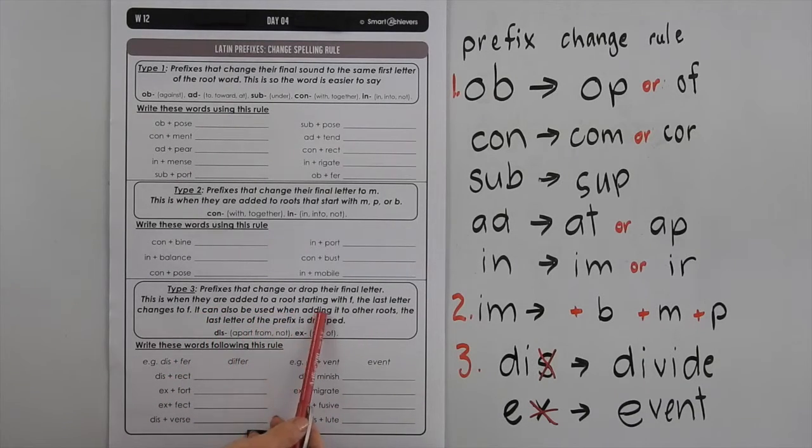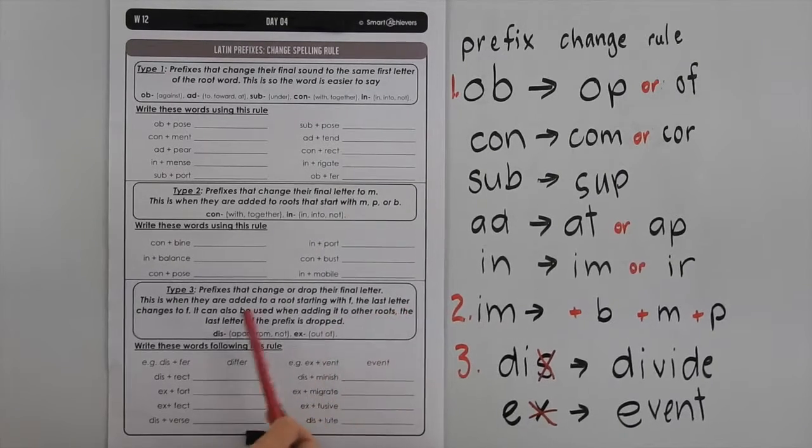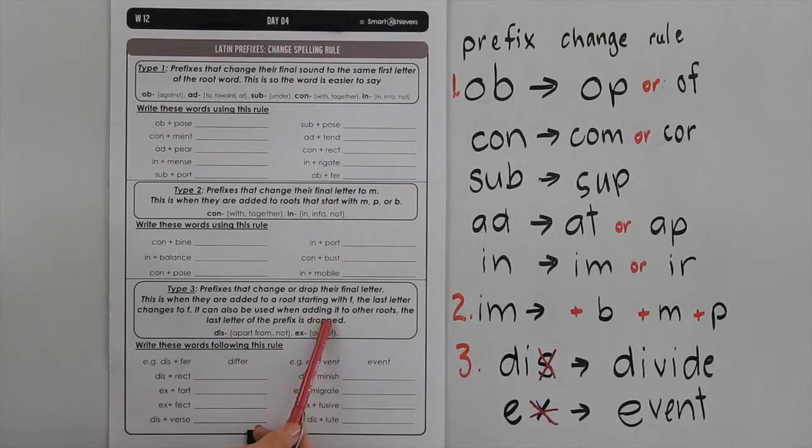It can also be used when adding it to other roots. The last letter of the prefix is dropped. So dis means apart from or not, and X means out of. So rather than saying disfer, we say differ. So we're changing the last letter, the S, to an F to match the first letter of the root if it's an F. And we can also get rid of the last letter of that prefix if needed.